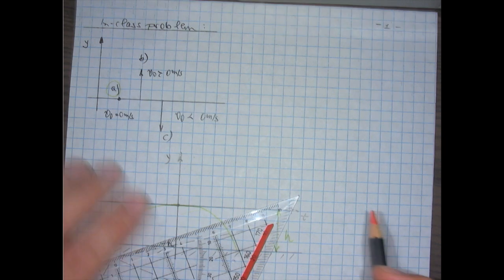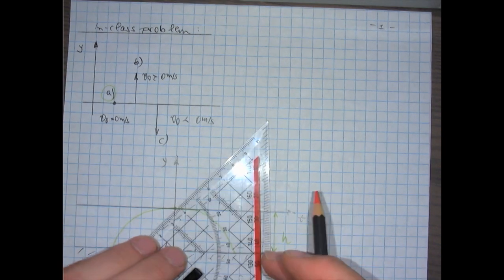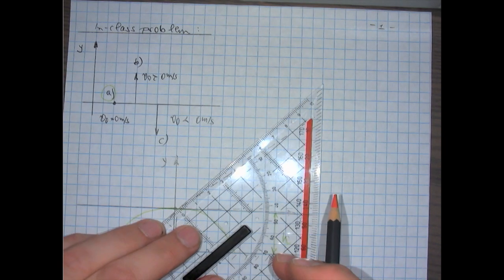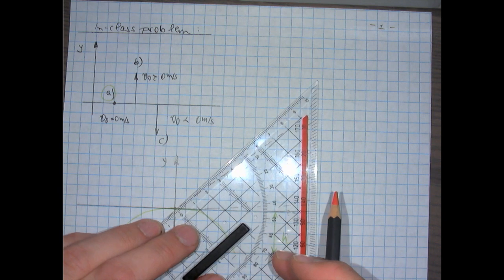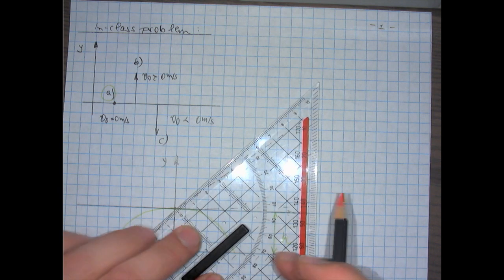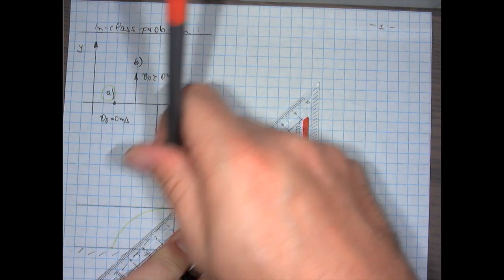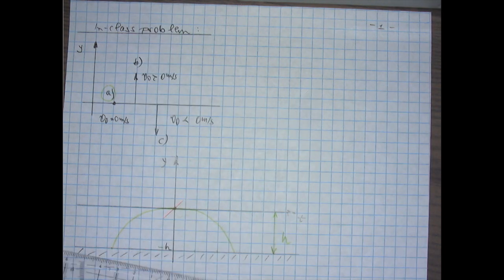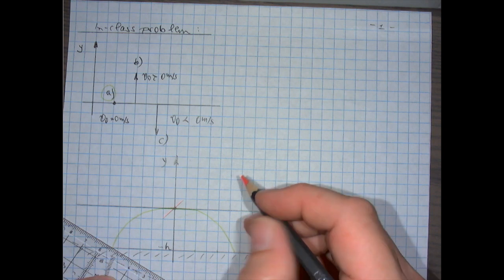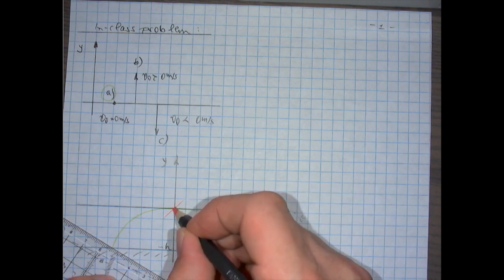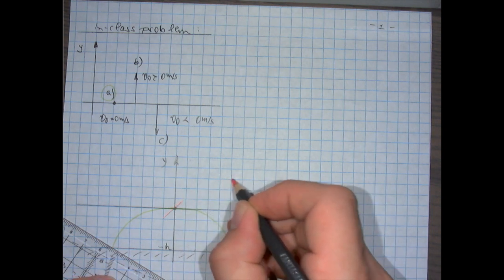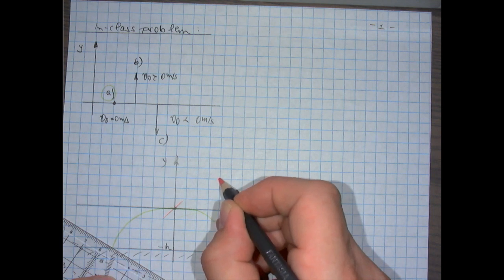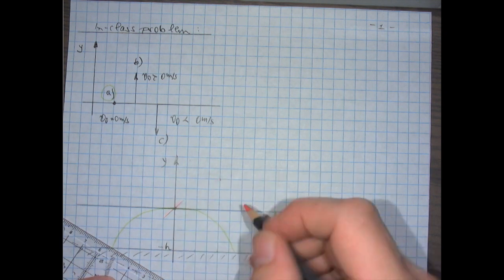So in part B, I do have an initial velocity. So let me just choose here geometrically this to be under 45 degrees, just to sketch this. So I do have an initial velocity, but it is upward here. So this object goes up to a certain maximum height here. Let's say it is here, and then comes back down here.